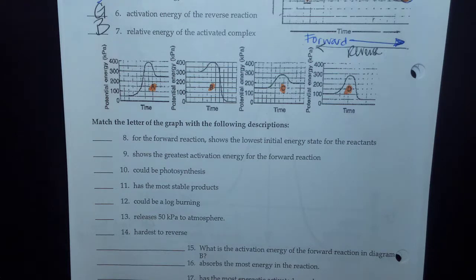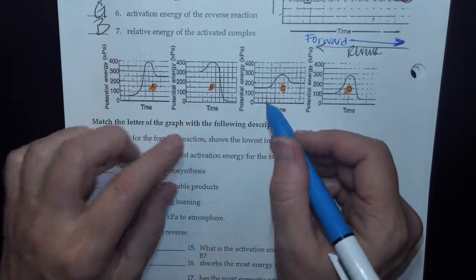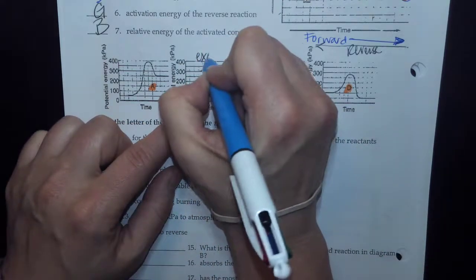Alright. 2 exo, 2 endo. Which ones are exothermic? B and D. Energy comes out. Energy out. Alright, 2 are exo, 2 are endo. Let's hear from Ben. Which 2 are exothermic, Ben? B and D.